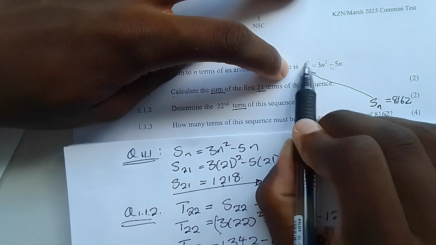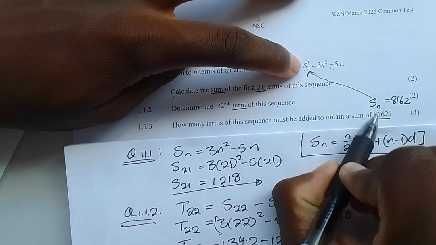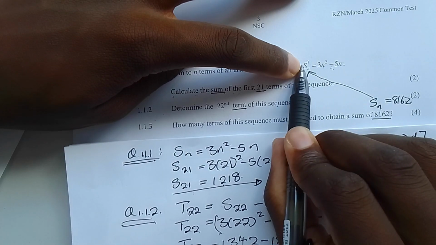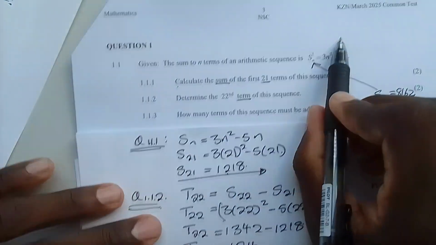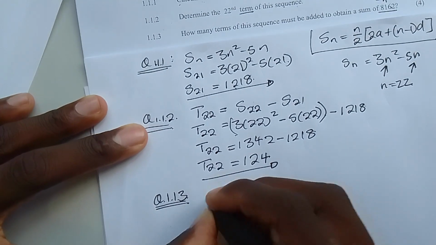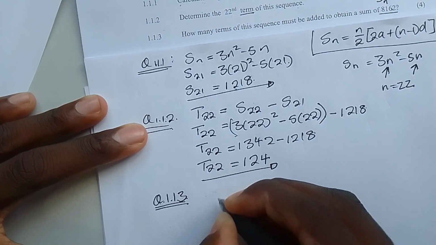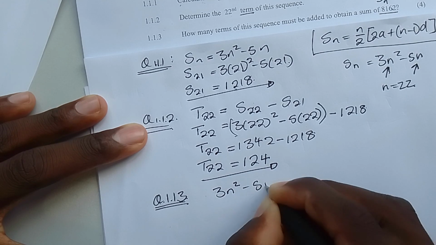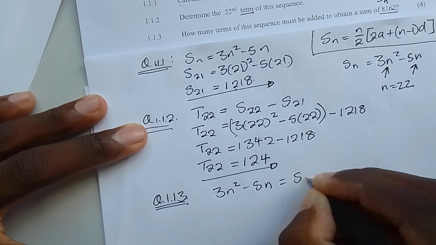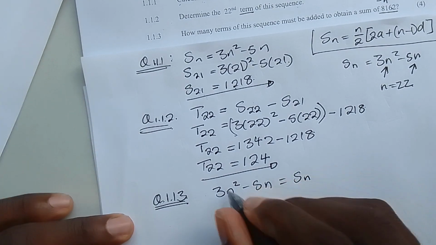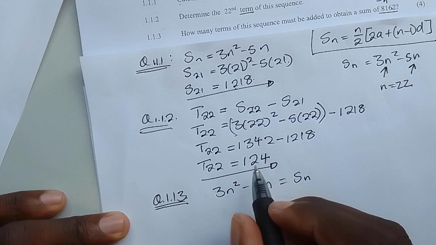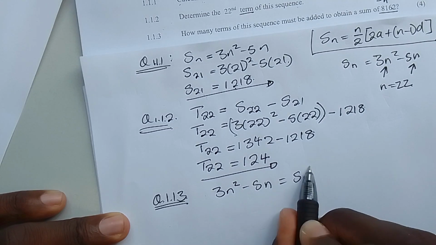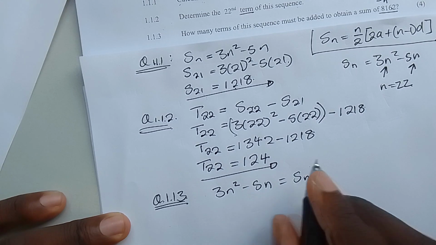So basically we have SN. SN is this. We just need to sub SN here and solve for N. So what we are going to do is write the formula, but we're going to say 3n squared minus 5n is equal to SN. It's the same formula as the one there, but now I wrote SN this side.